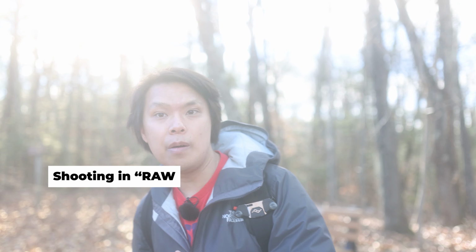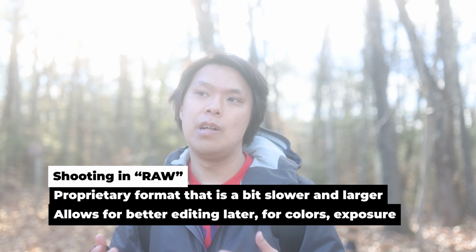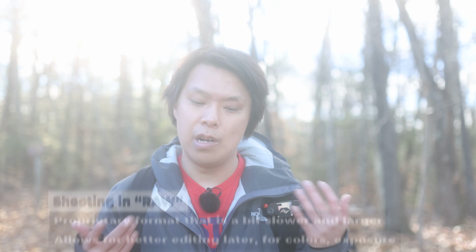But if you shoot in RAW, you can bring that into Lightroom or Photoshop, and it's a bit more malleable, so you have a bit of an easier time editing those photos. And so I really do recommend shoot in RAW, and it might change your life. I definitely love shooting in RAW.